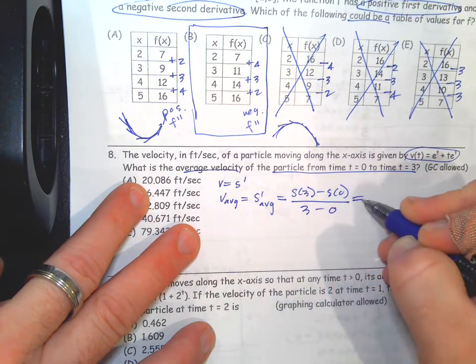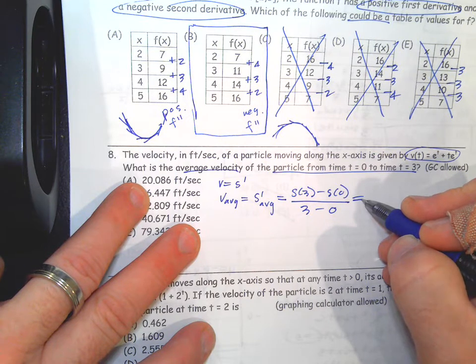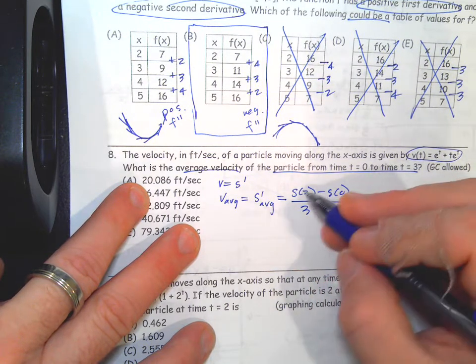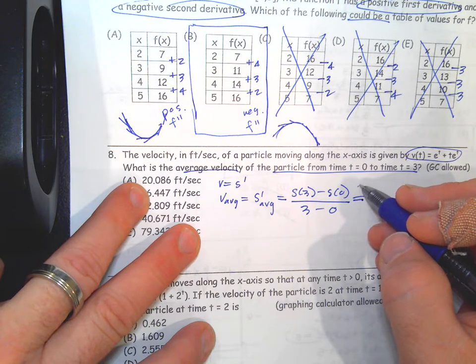Okay? So now, let's see. Average velocity from time 0. Okay, so we don't have the actual position equation. So how are we going to find these?